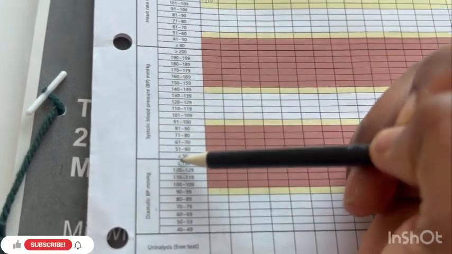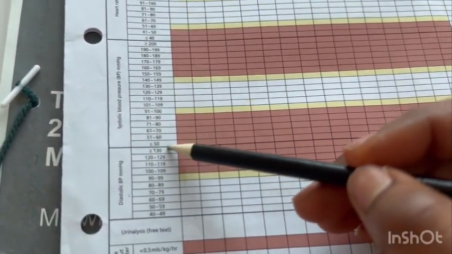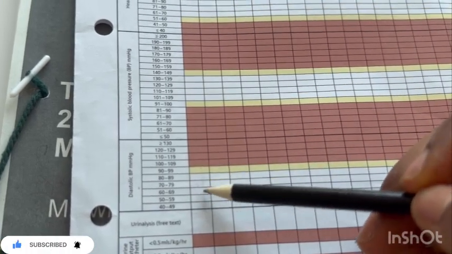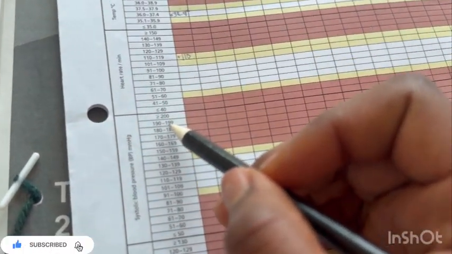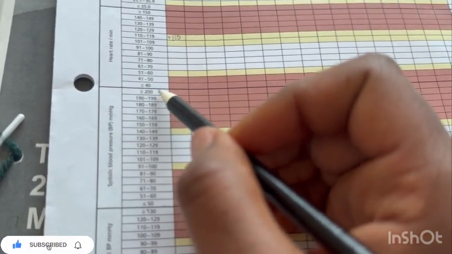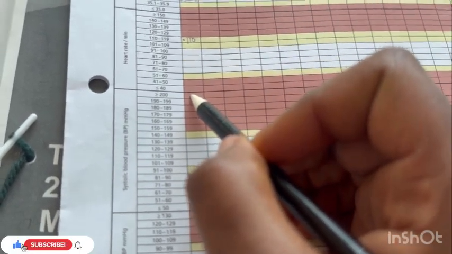So from here to here, it's for systolic. And then from here to here, it's for diastolic. And it all has the white, yellow, and red parameters. So let's say if the patient had a systolic blood pressure equal to or more than 200 millimeters of mercury, this is the box, and so on and so forth.